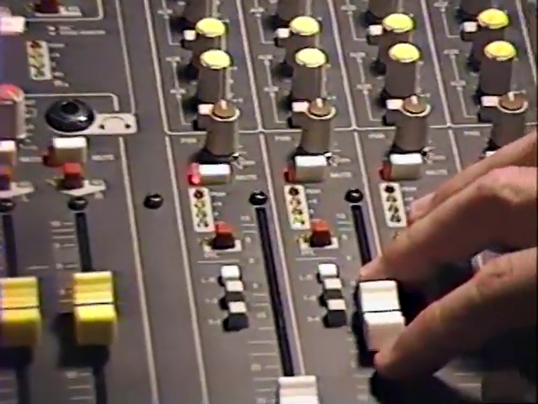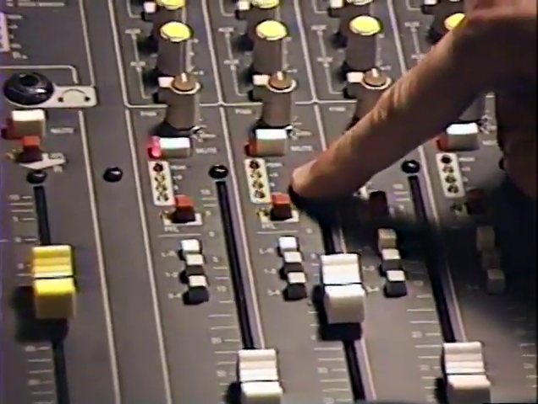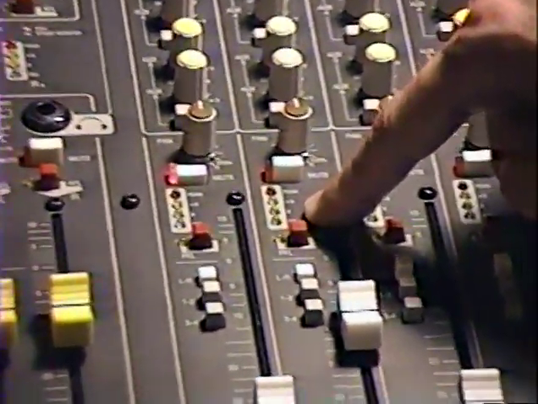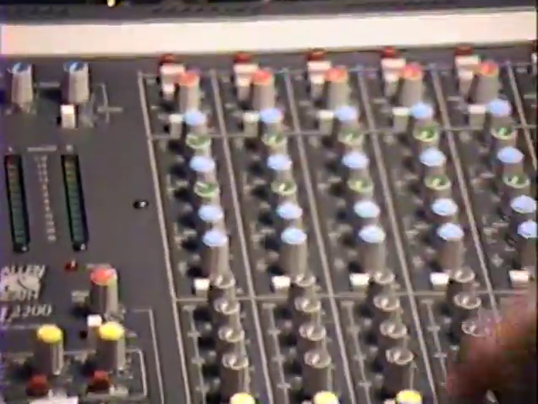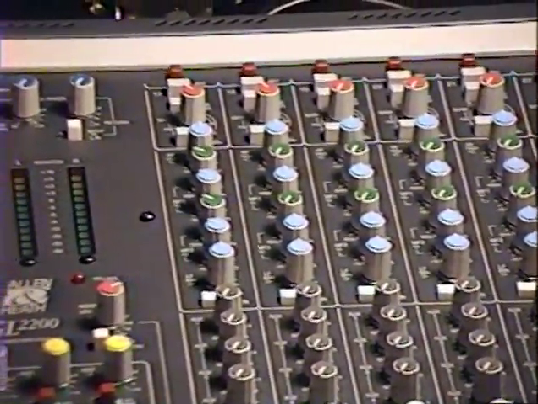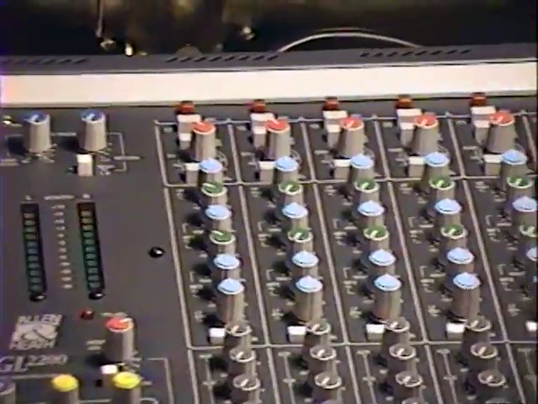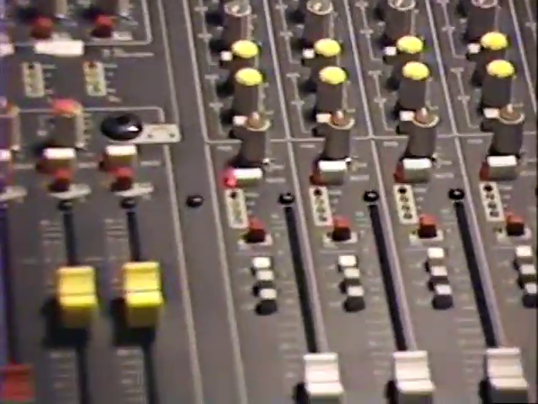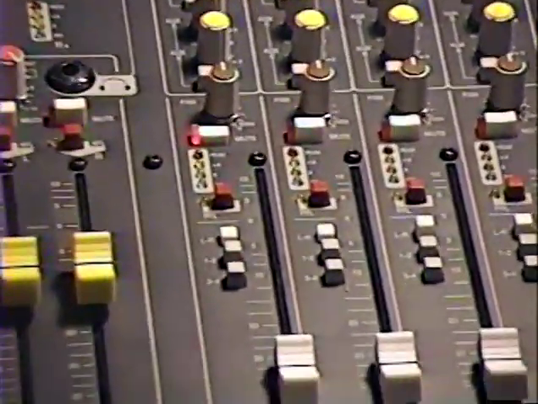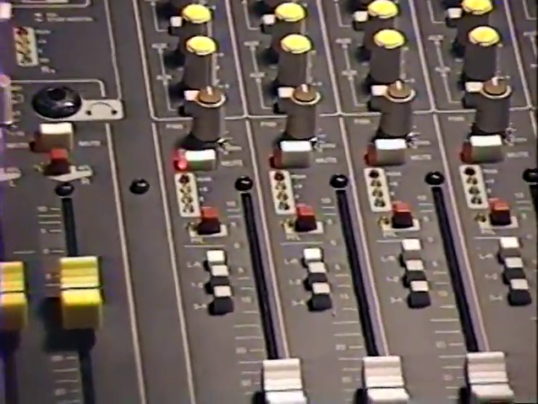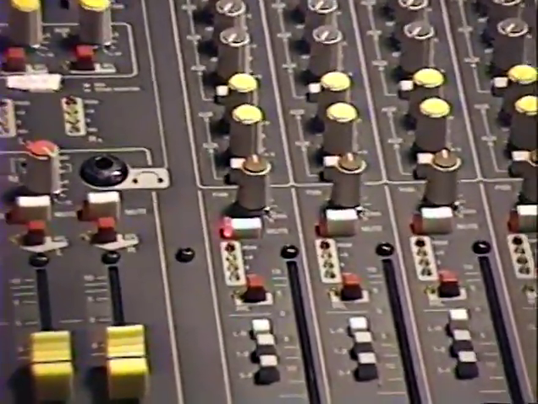But guess what? If the red light is not on, we've got a clean signal. See that? So it's very important that we get a green light, but we don't want to get a red, or we're not going to get anything but fuzz out of the system. And it'll sound like the system's blown up, but in fact it's not. We're just overdriving the channel.